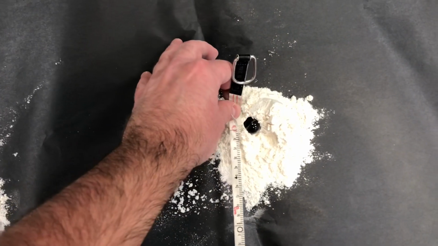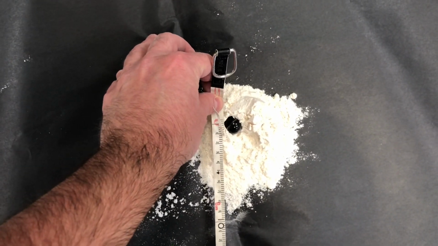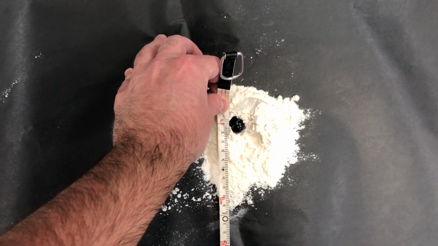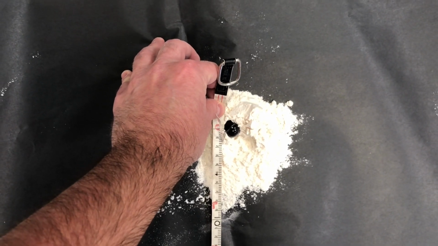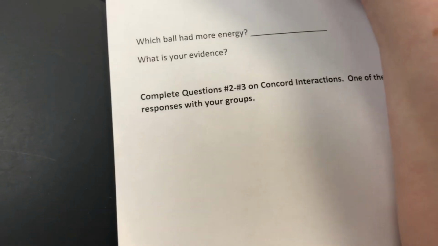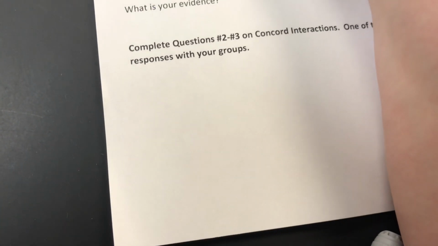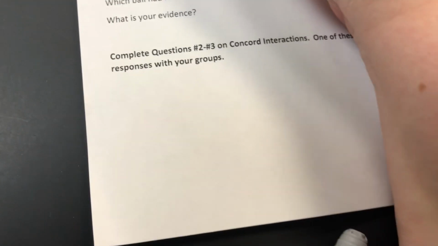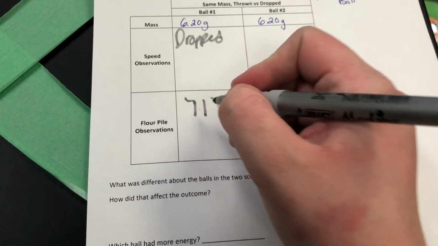All right, so we're going to measure the distance that this made the splat mark, and it looks like it's about 11 centimeters. Okay, so the one that was dropped was 11.